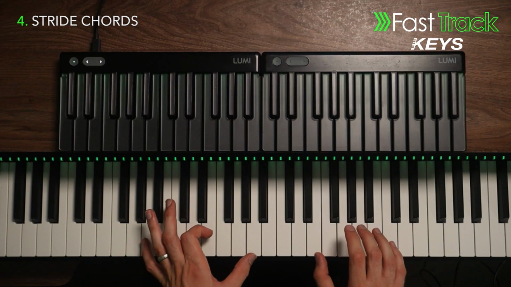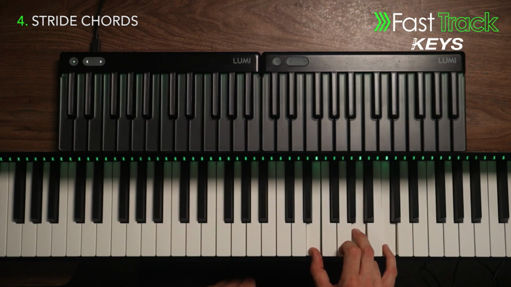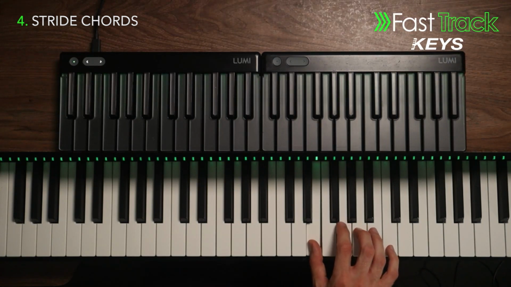So what you want to do with this is you want to take a chord and you want to use the top two notes followed by the bottom one. And this is the most common way to use a stride chord as a right-hand pattern. And then you basically just want to alternate. It's a bit more tricky to achieve.